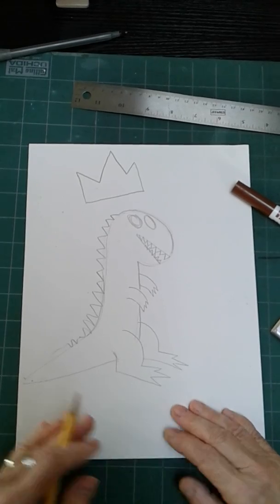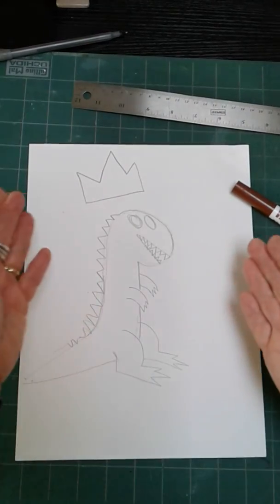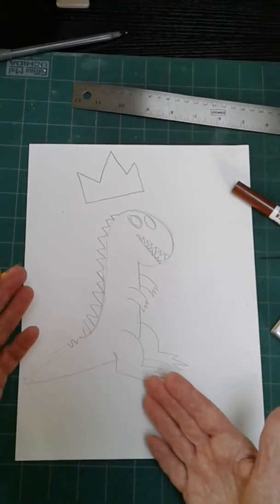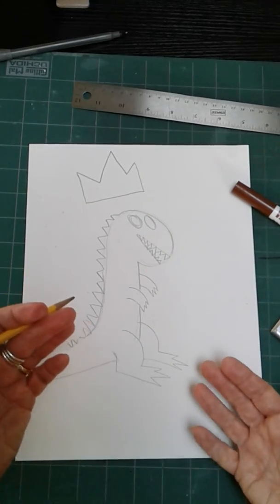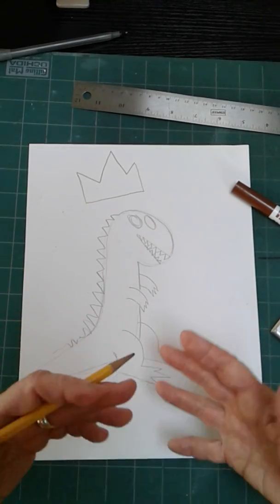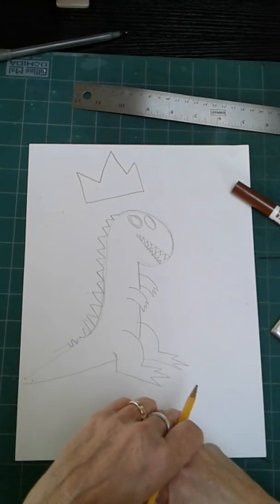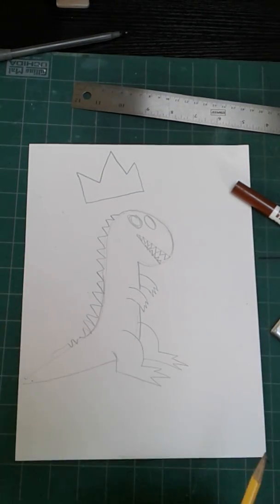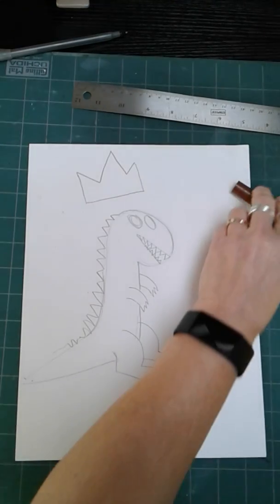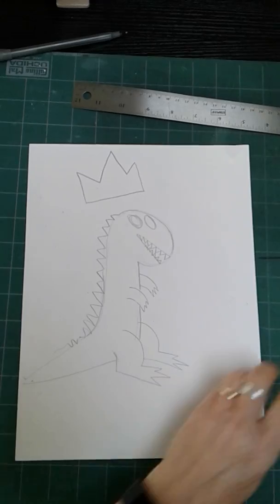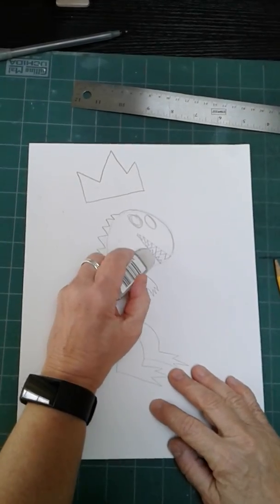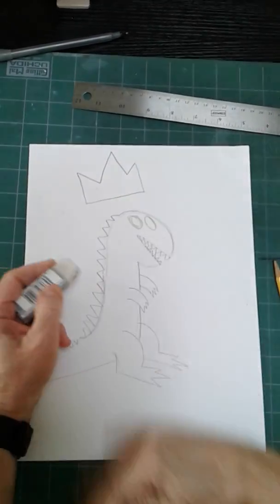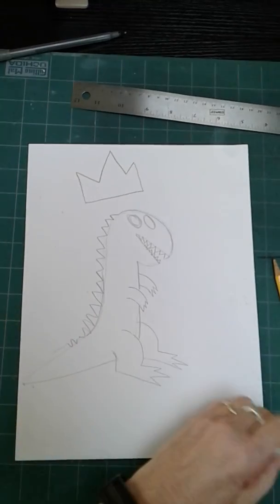Okay. Now, if you want to add some other words or symbols, like I said, things that are important to you, maybe it's a symbol of a holiday, maybe it's a symbol of some game that you play, or something else like that. Something important to you. And then when you're all finished drawing, erase the lines you don't need anymore and color it in.